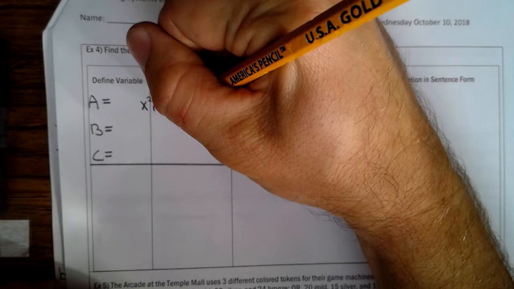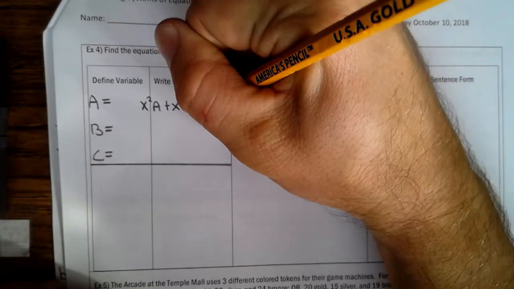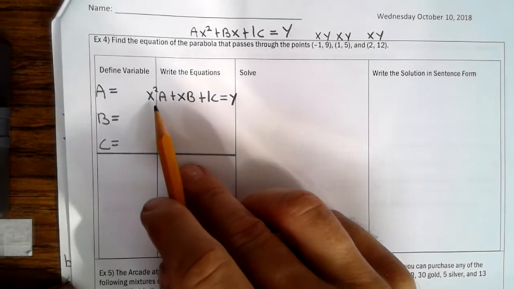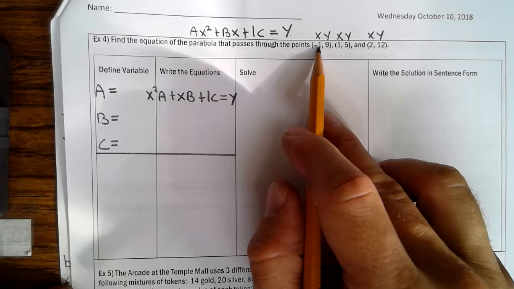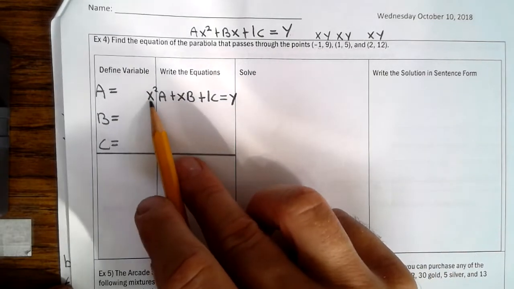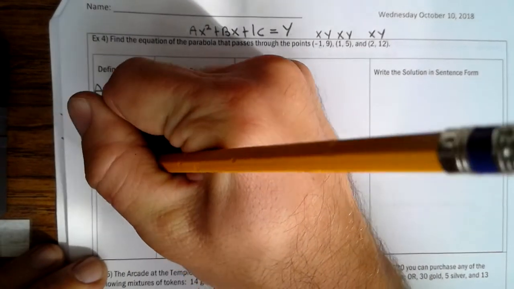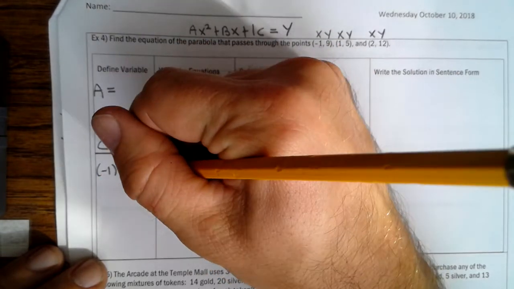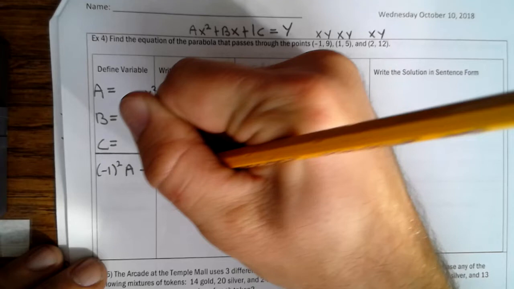So doing that, I'm going to start with the first point, (-1, 9). So I'm going to plug in -1 everywhere there's an x. So that's (-1) squared a minus 1b plus 1c equals, and the y value is 9. Now, whenever you square a negative number, it has to be in parentheses. Now let's look at the second point. So I'm going to plug in 1 for x.